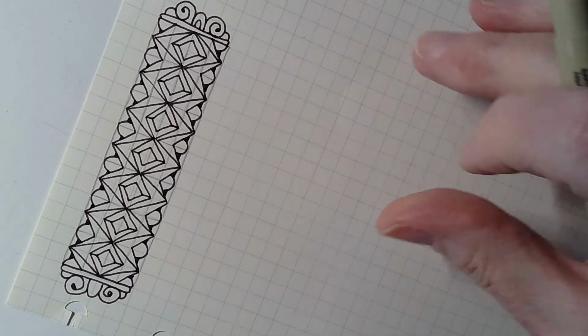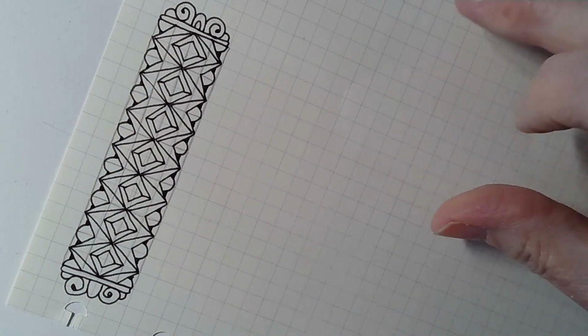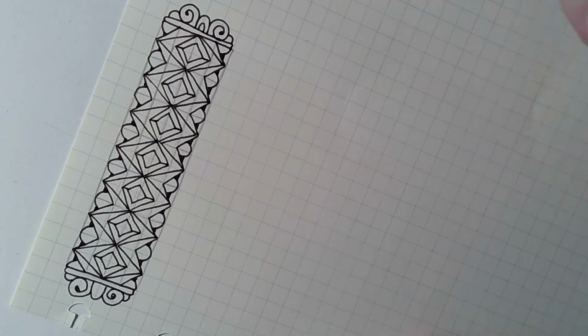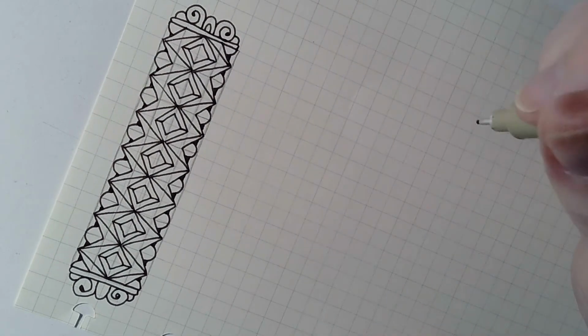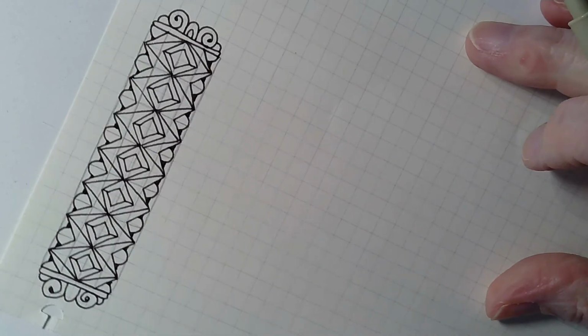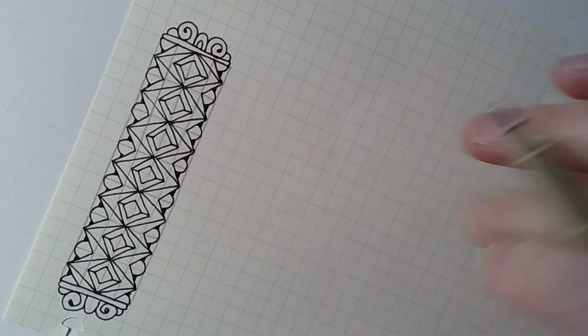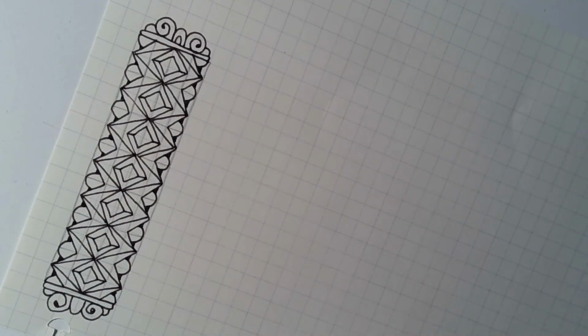Glasses. Can't see more than about a foot in front of my eyes. The joys of reading glasses. Anyway, so that is really lovely. I really do like that. What do you think? I'm hoping you like it as well.